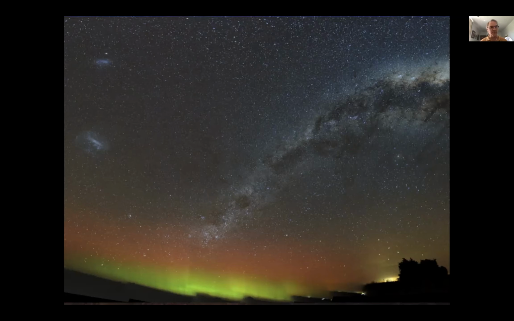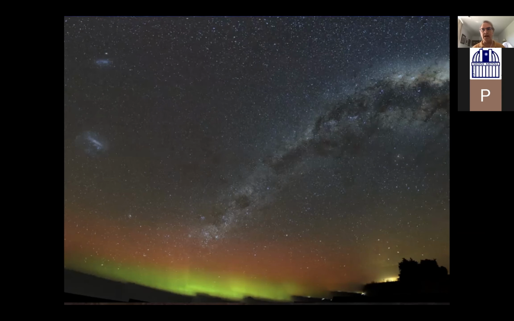So you're seeing the top three right there: the Milky Way, the Large Magellanic Cloud, and the Small Magellanic Cloud. That's the big three in the sky. They're measured in many, many degrees across, and of course the Milky Way is everywhere.